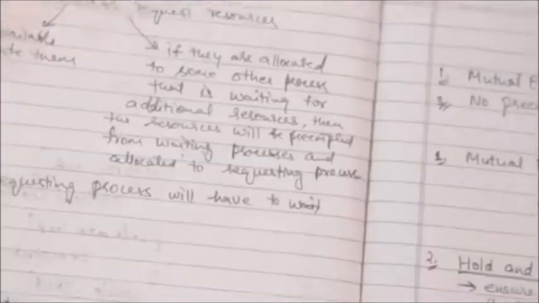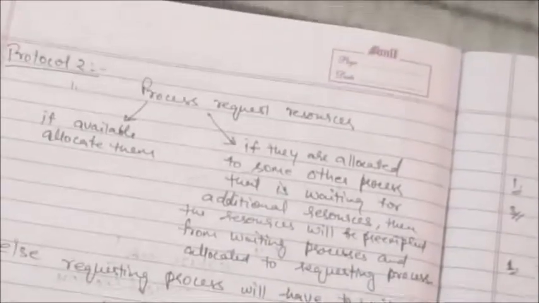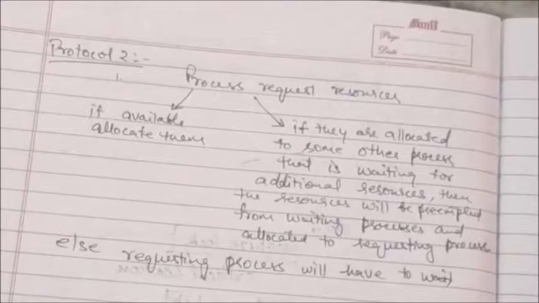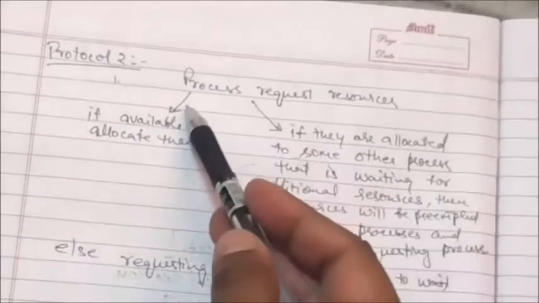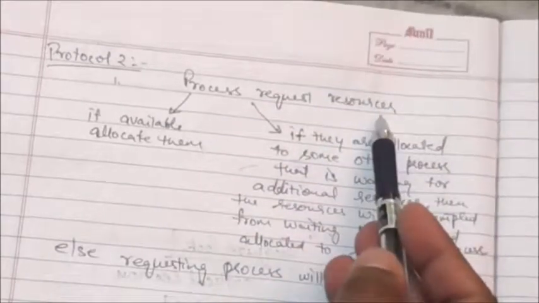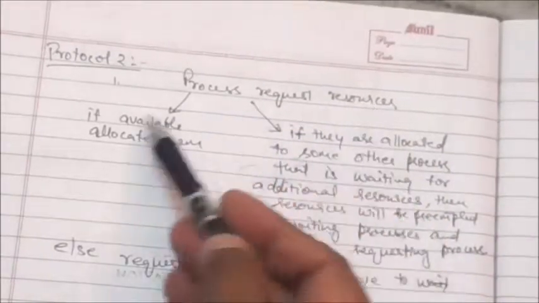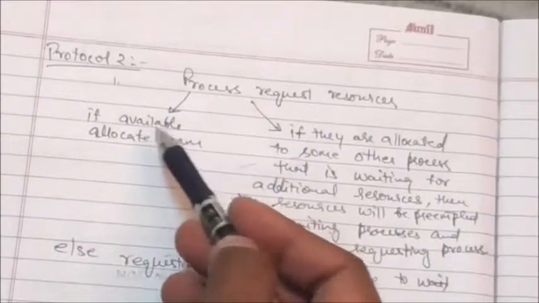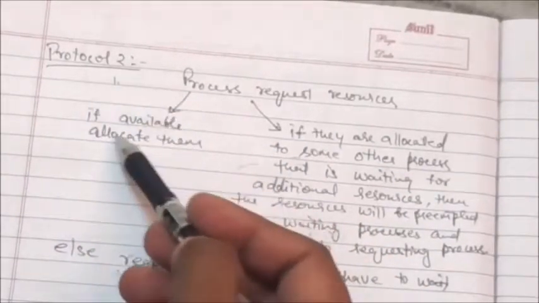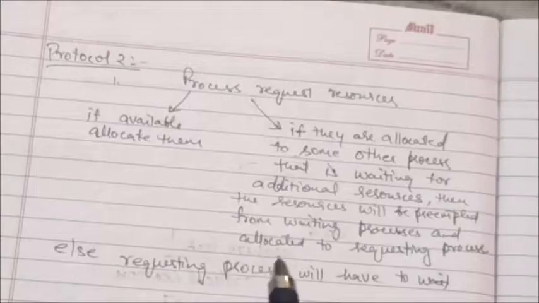Now let us see the other protocol which will ensure that the no preemption condition cannot hold. In the second protocol, if a process requests some resources and the resources are available, then these resources will be allocated to the process.